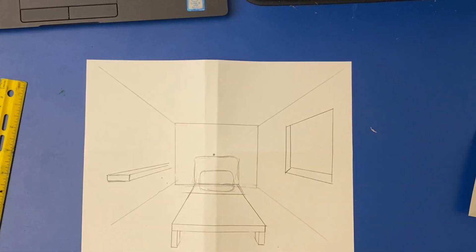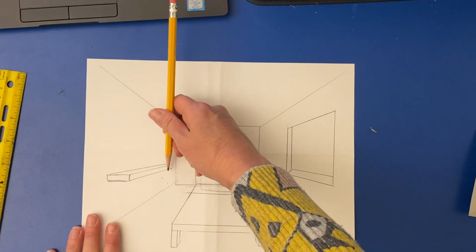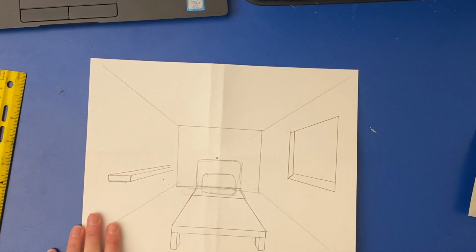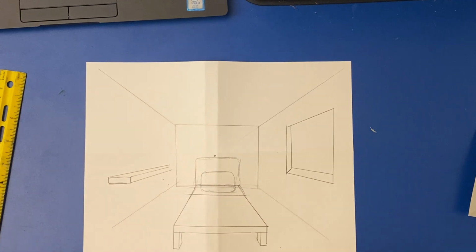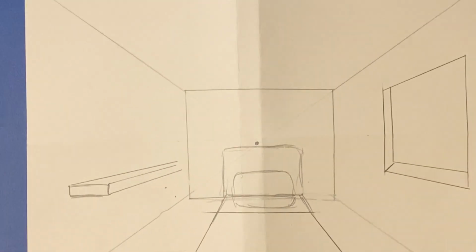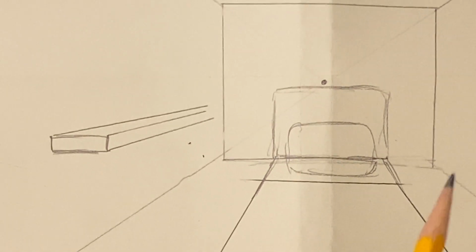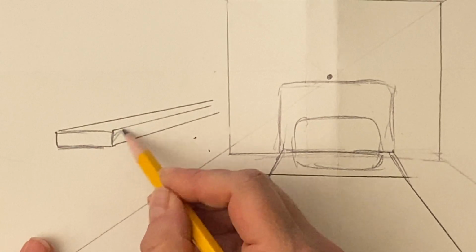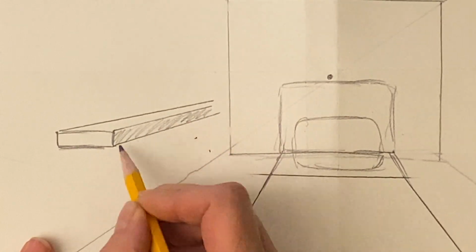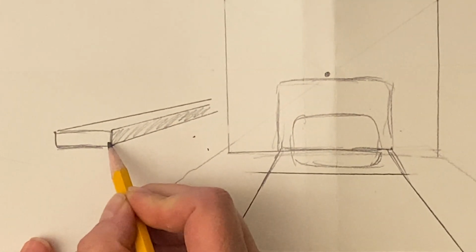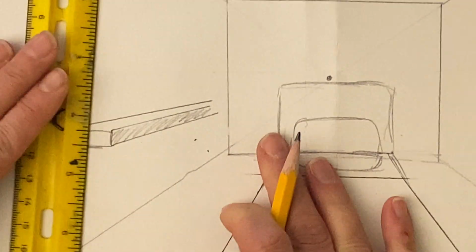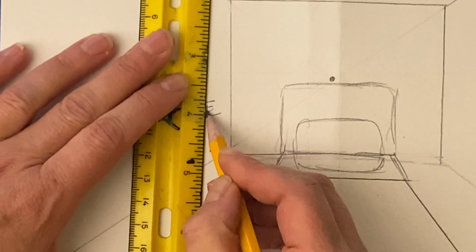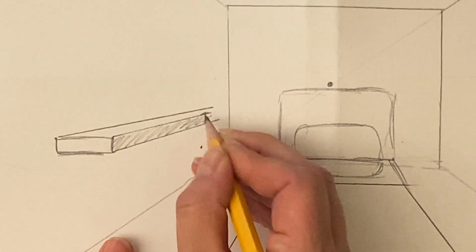Okay, now here's where it gets tricky. You have to put in the back edge of the shelf and that back edge of the top of the shelf. So this edge here, and I'm gonna zoom in so you can really see what I'm doing. This edge here, this back edge of the front face of the shelf, this back edge is parallel to this line right here. So I could put my ruler on that line and slide over until I want the shelf to end. I'm only connecting from here to here.